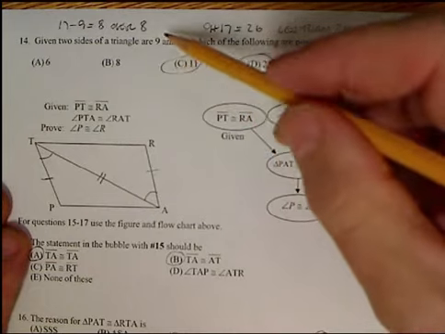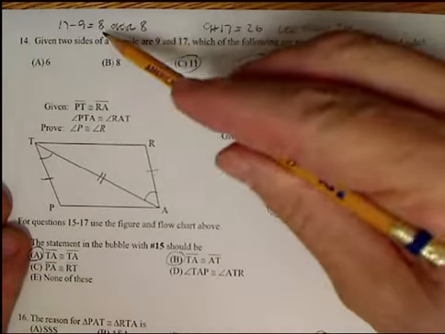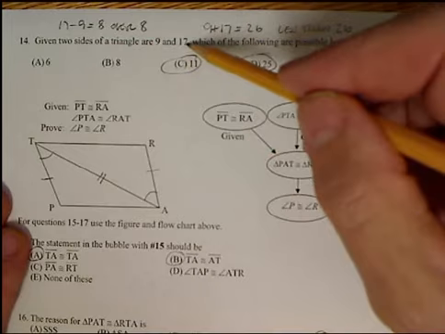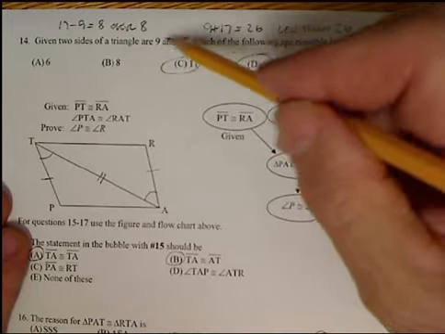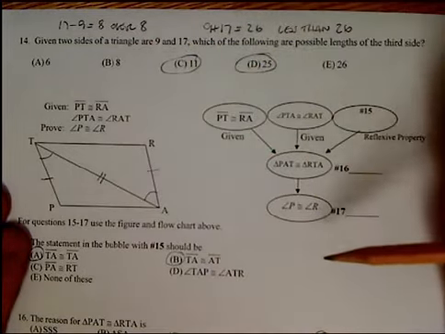But also, I could have had a smaller angle in here. If I do 17 minus 9 is 8, I know the answer has to be greater than 8. So if you add these two together, it has to be less than that sum. Subtract them, it has to be greater. So the ones that work are 11 and 25.